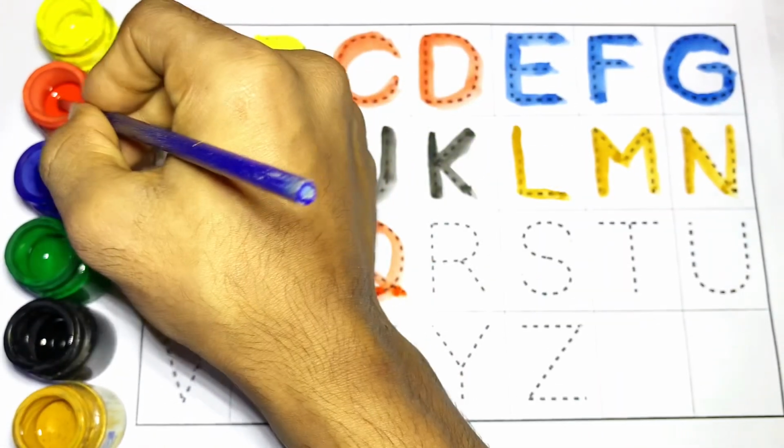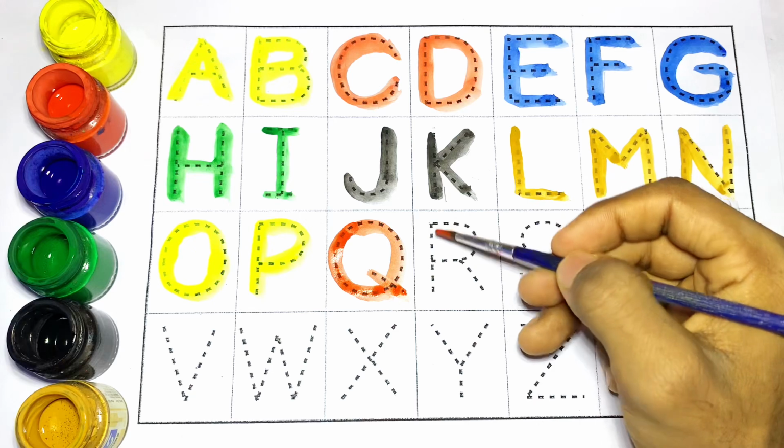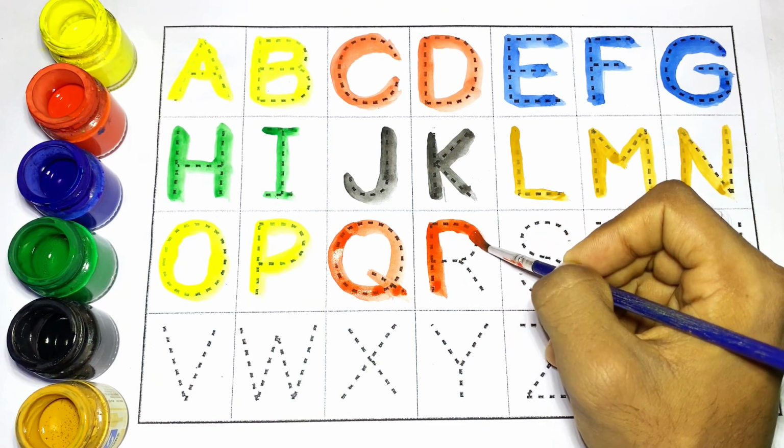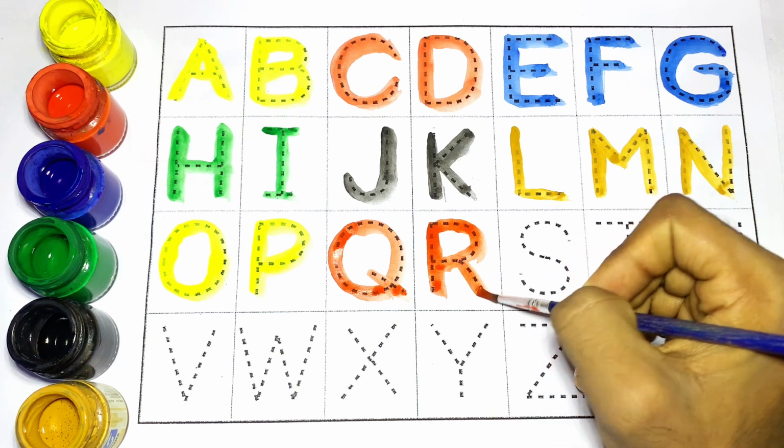Kids, again use red color and draw R. R for Rose. The alphabets of R.